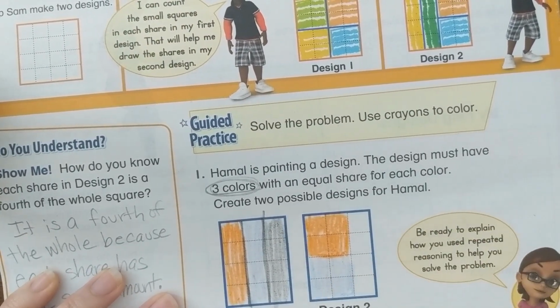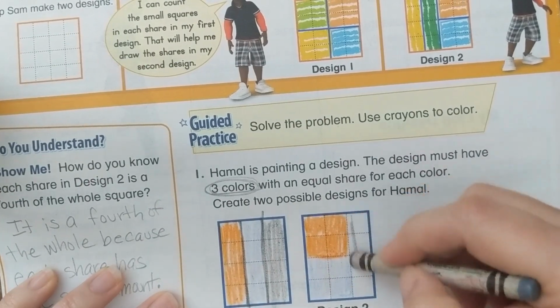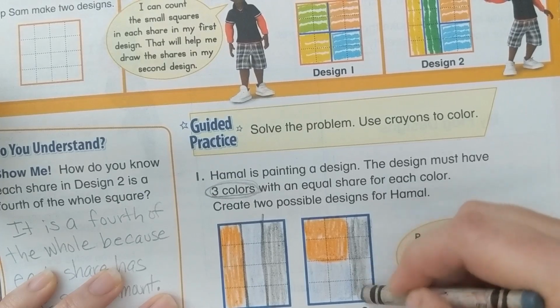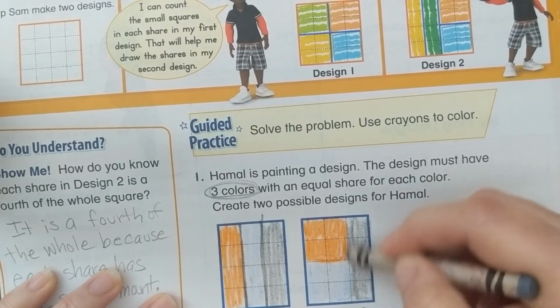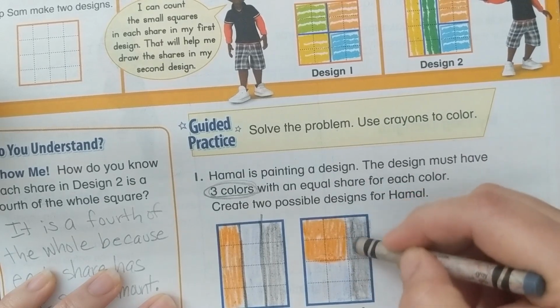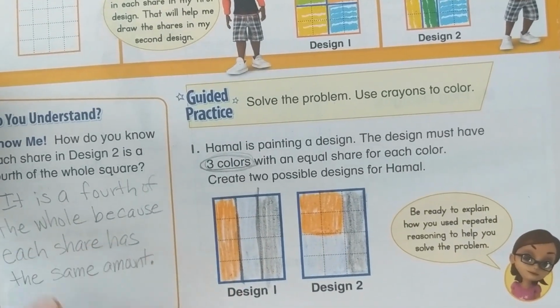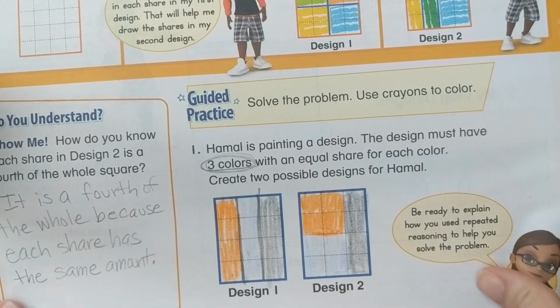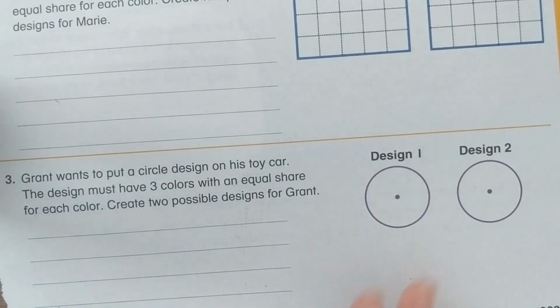This one has 4, that has 4, and this one has 4. It's a different design, but they both are divided equally, 3 shares, and I know it's equal because they each have the same number of boxes. Okay.